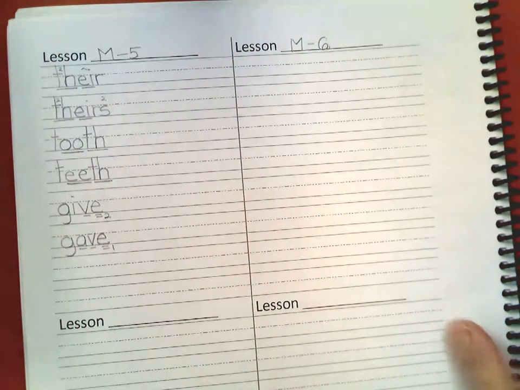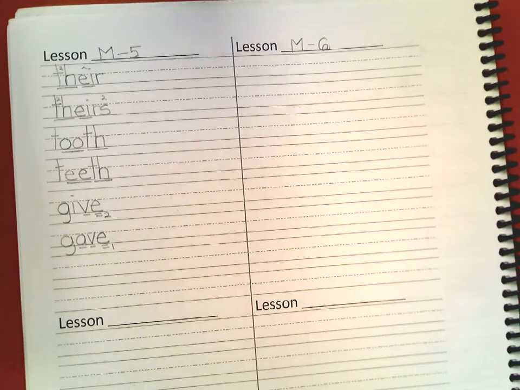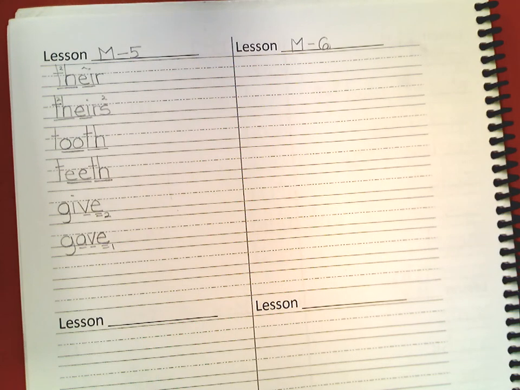The last thing we'll do is go to our lessons section. We're on page 52. On the top right hand one, and it's M-6. All right, our first word is north. So write it and mark it.